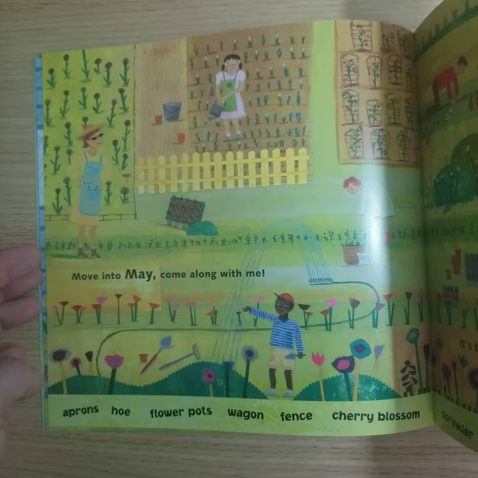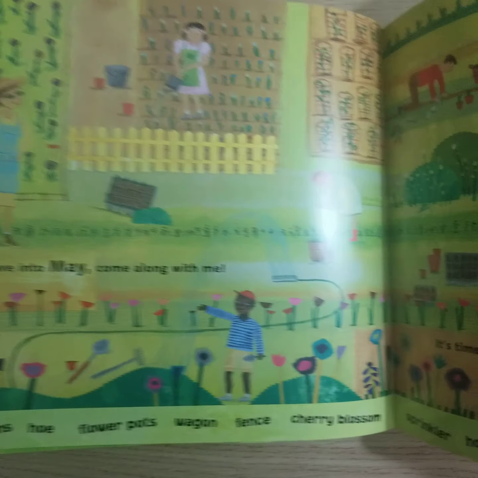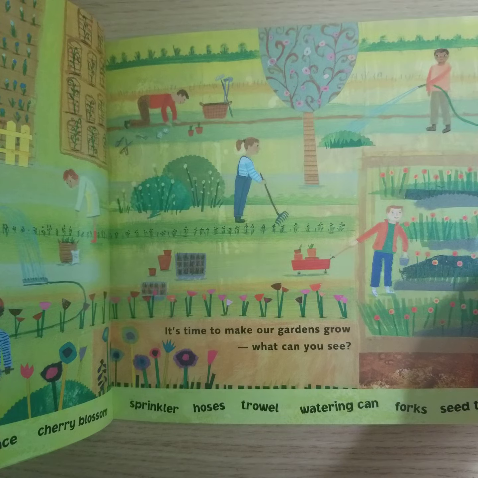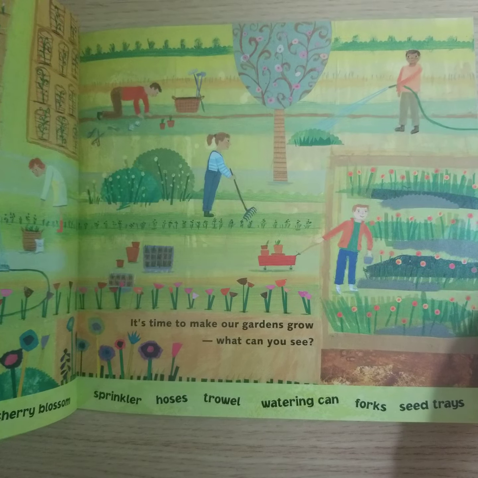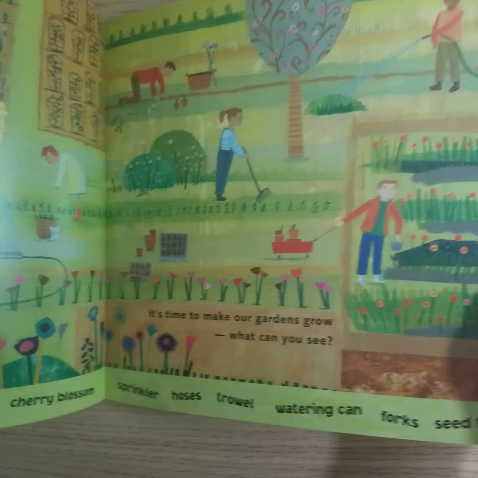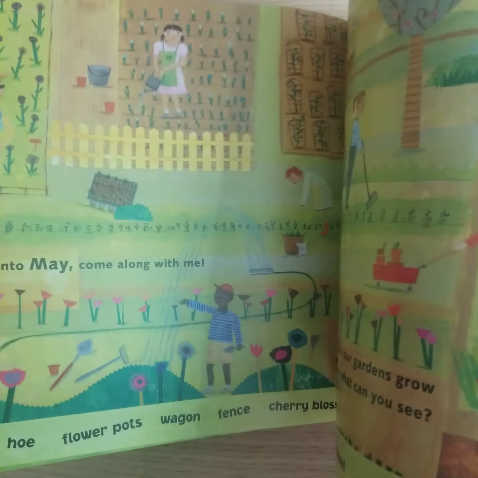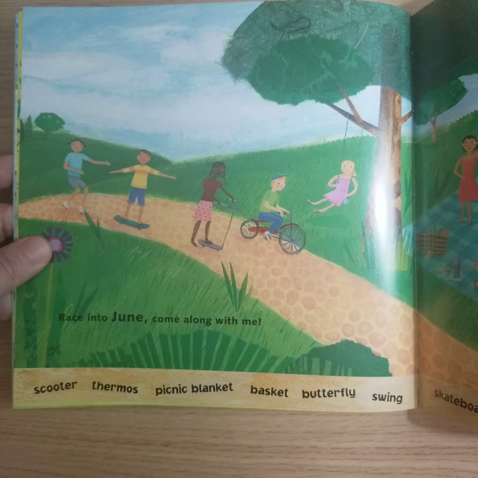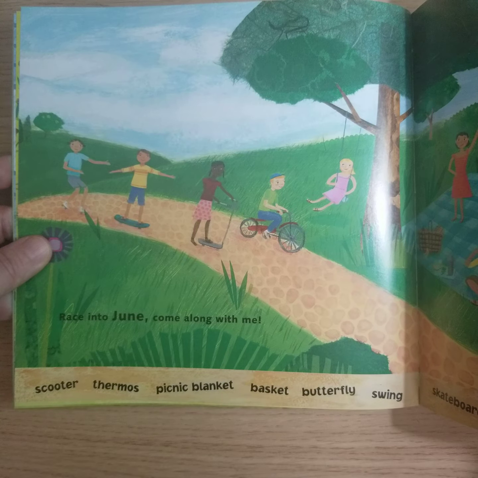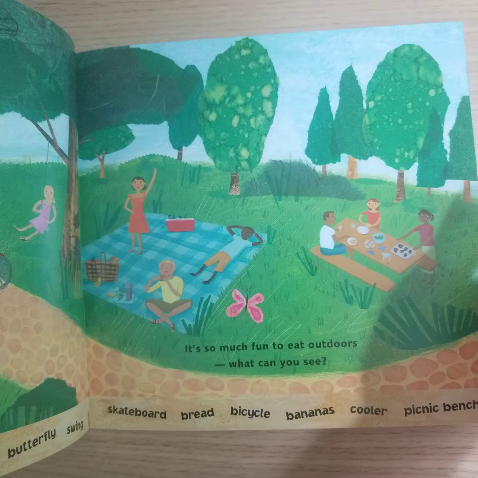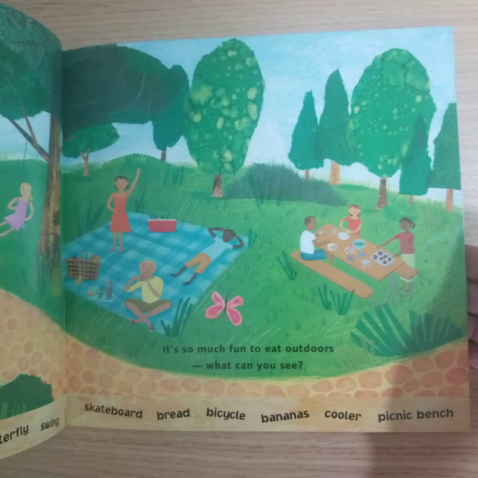Come along with me. It's time to make our gardens grow. What can you see? Race into June. Come along with me. It's so much fun to eat outdoors. What can you see?